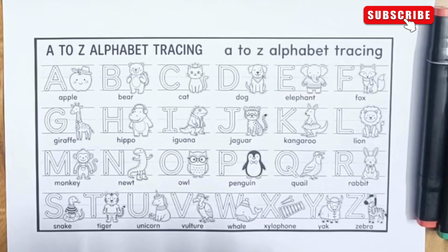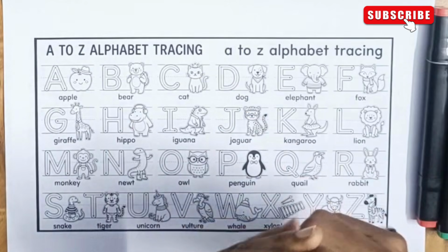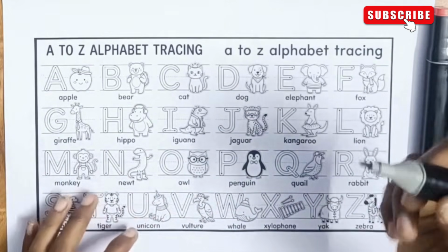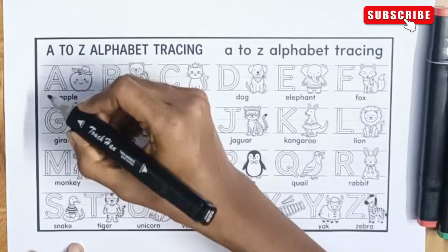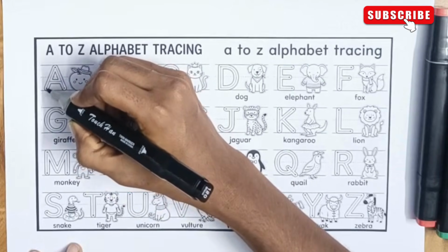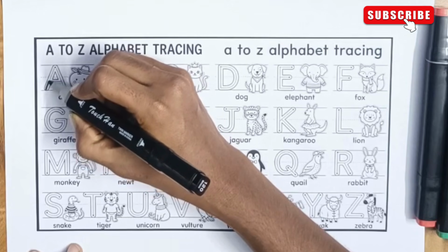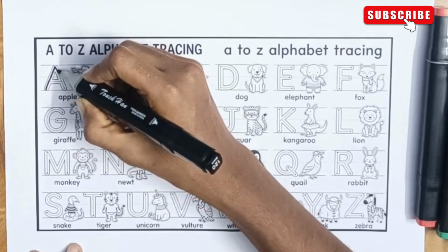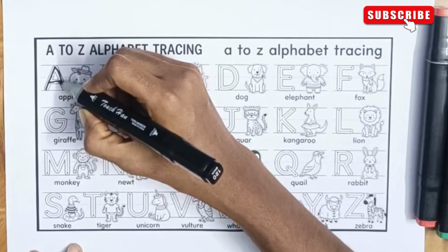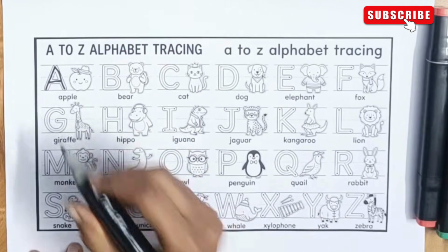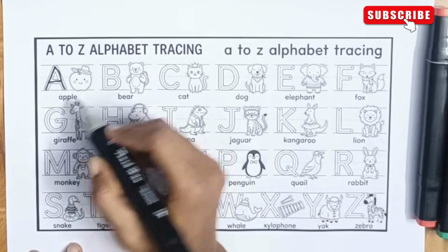So first, tracing alphabets. You take black color. Carefully watching. This is A. A for apple.